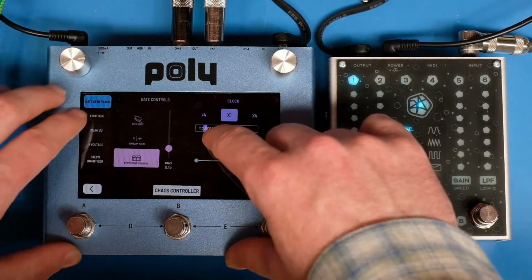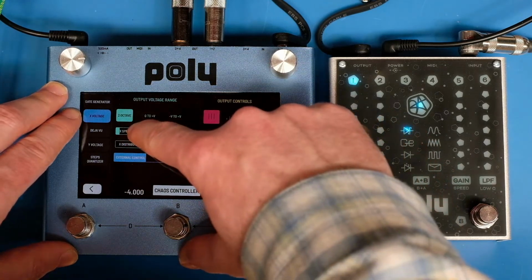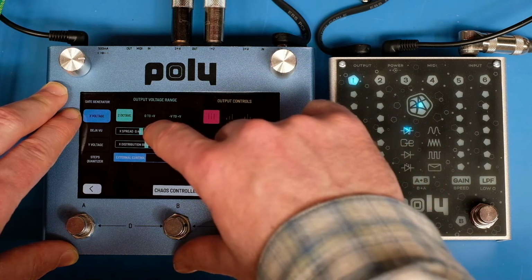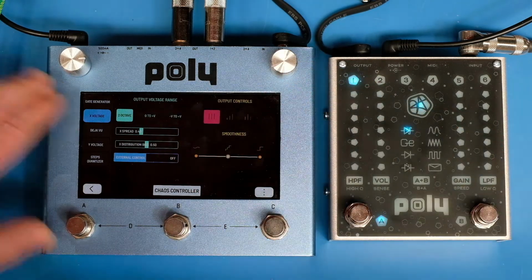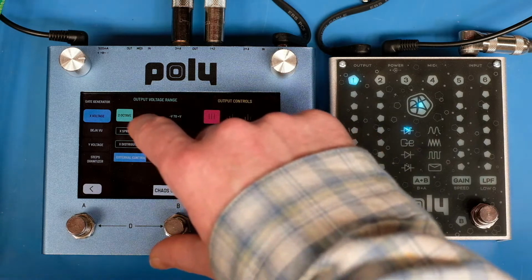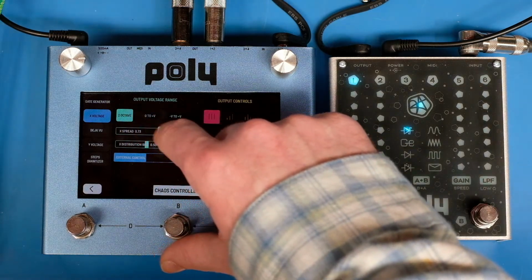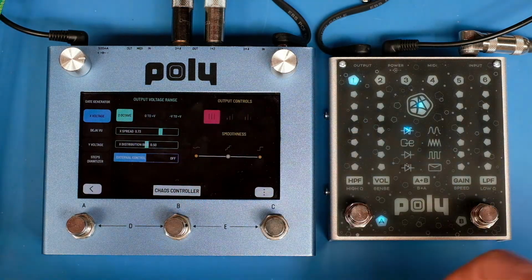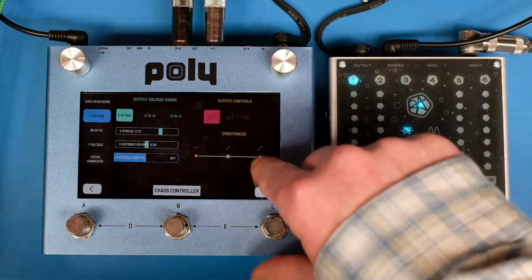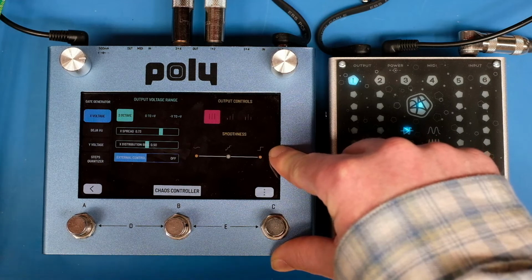And let's now spread this out so we actually get different notes. So as we spread more, we'll get more range in our notes. They'll be quantized by this smoothness thing over here.